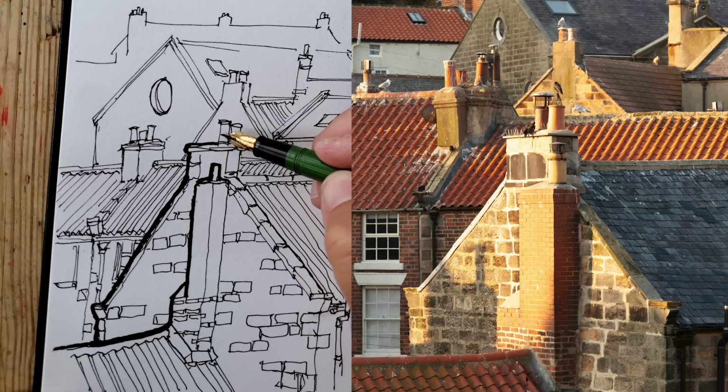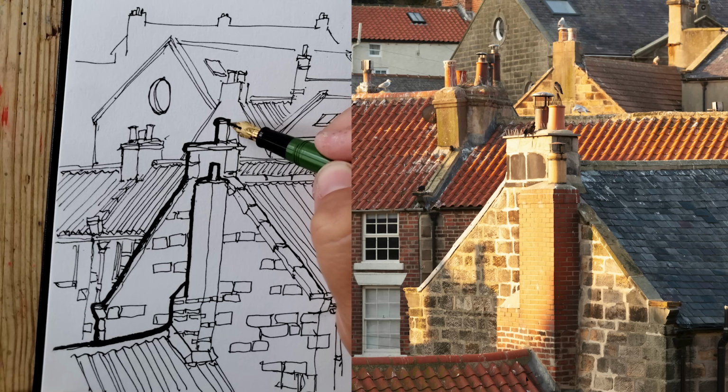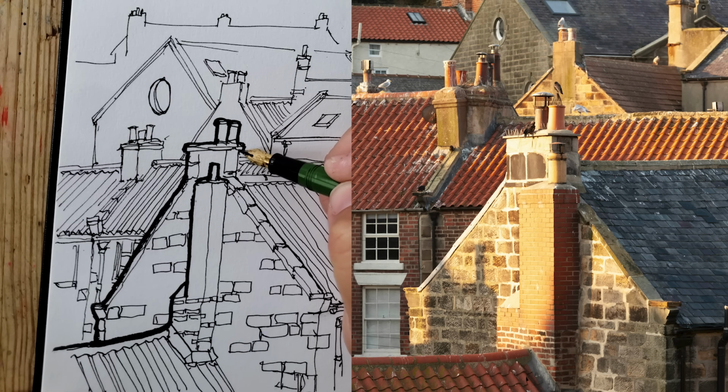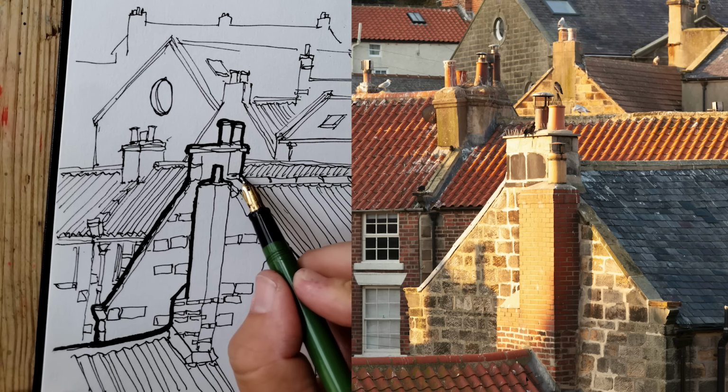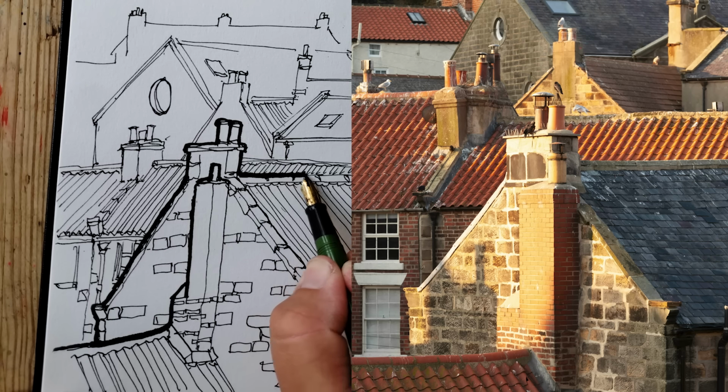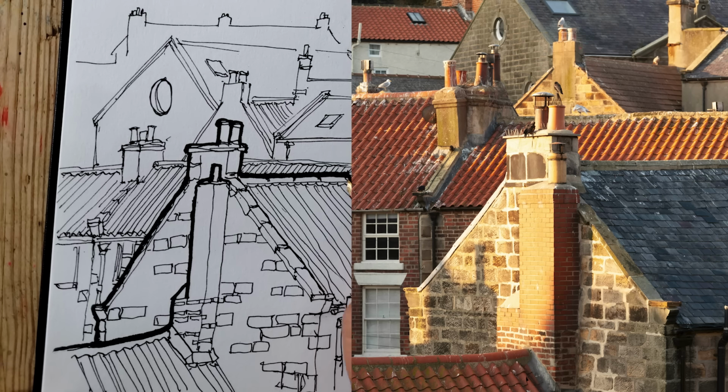Now these Fude pens, this is a Manon Sailor. They come in 45-degree nibs or 55-degree nibs. This is the 55. I don't think there's a great deal of difference really. I think you can get used to using either really.